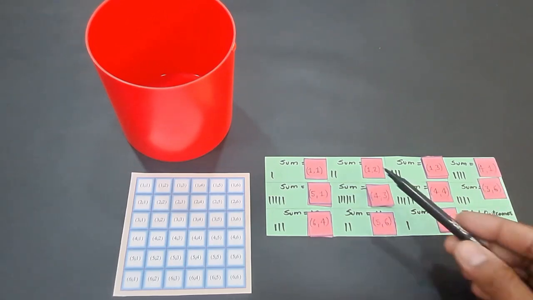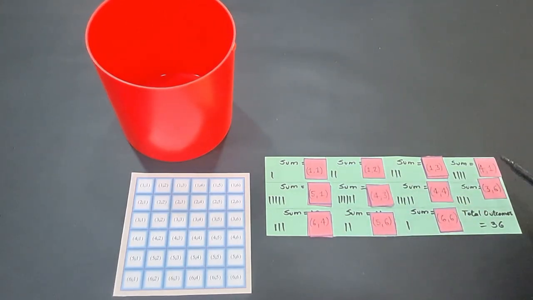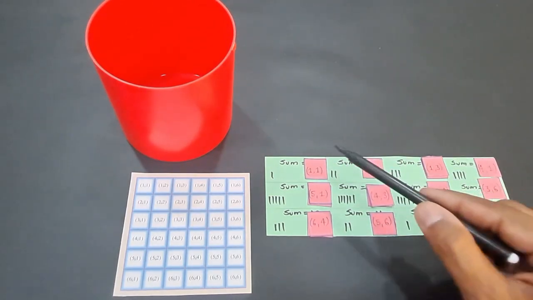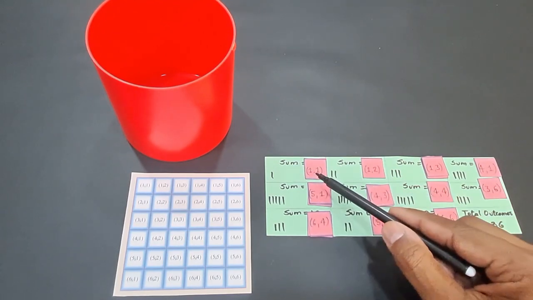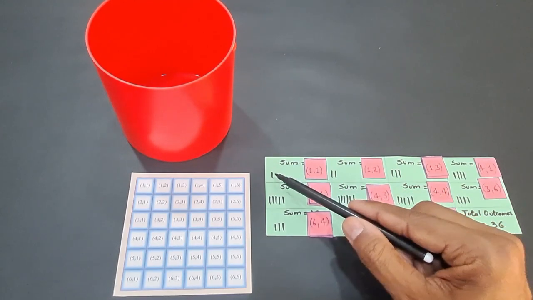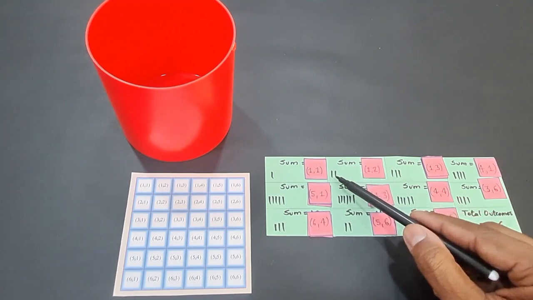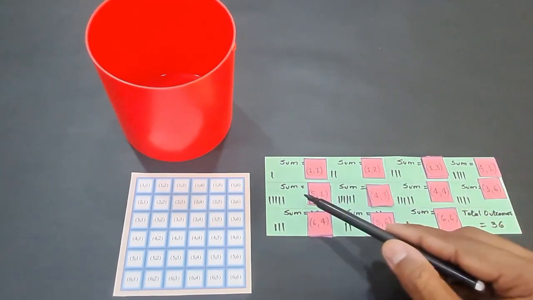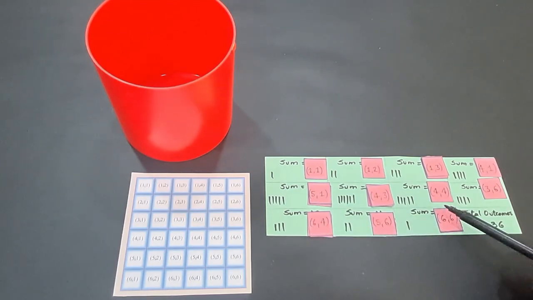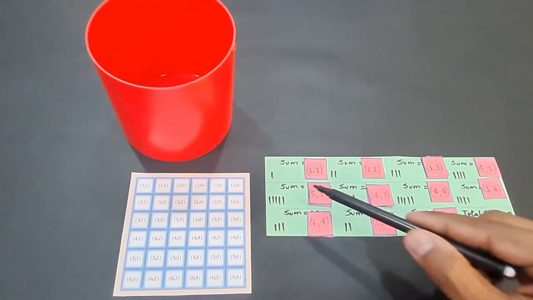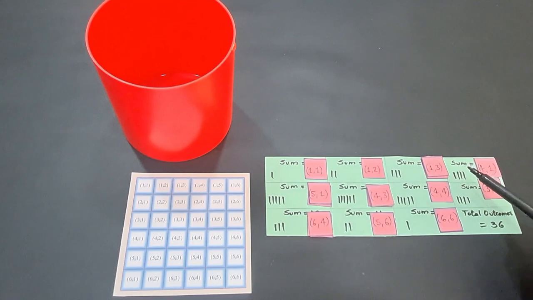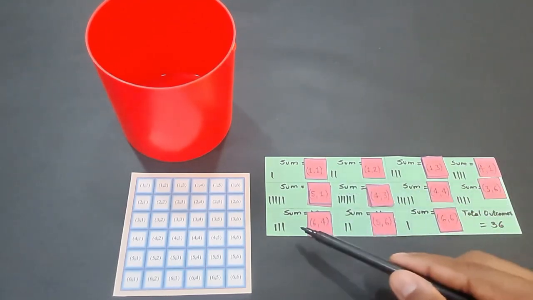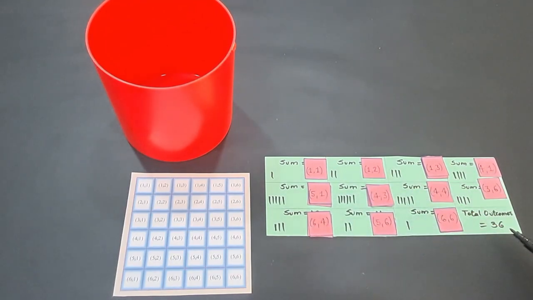So when you complete placing all the 36 cards in the respective sum columns, you can see the sum 2 is given by only one card, sum 3 by 2 cards, sum 4 by 3 cards, sum 5 by 4 cards, and so on up to sum 12 by 1 card. If you count all these lines which we have drawn here, you will get total 36, because that is the total number of cases.